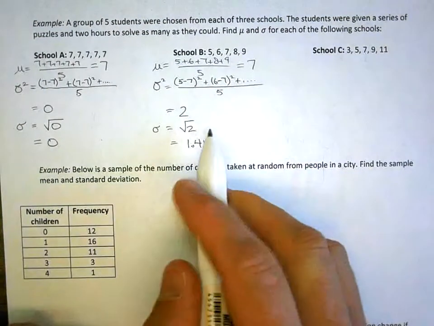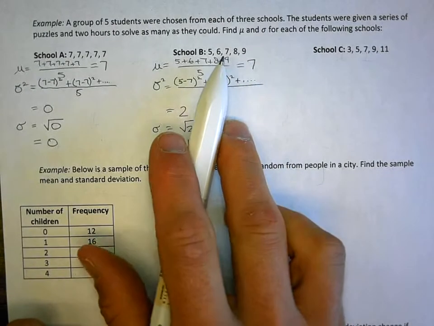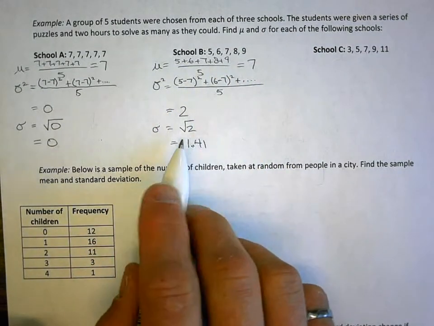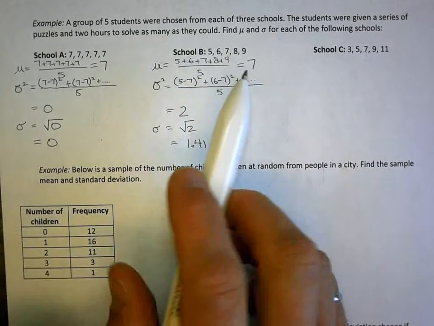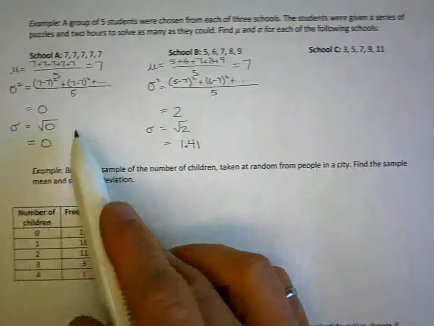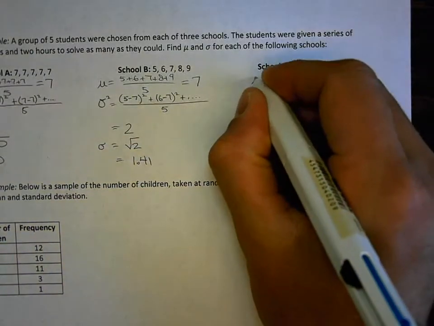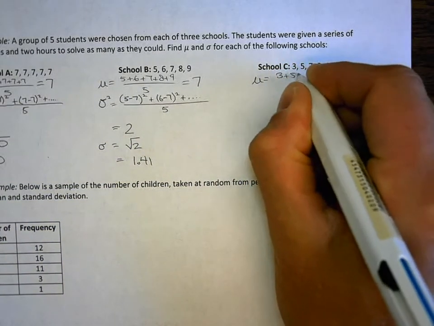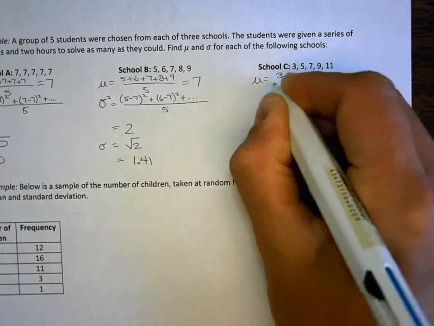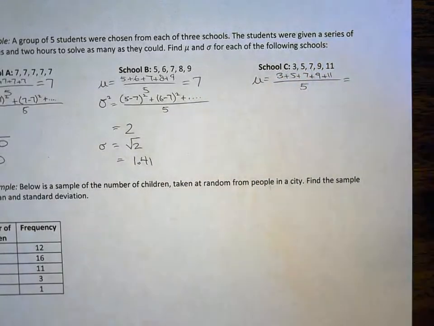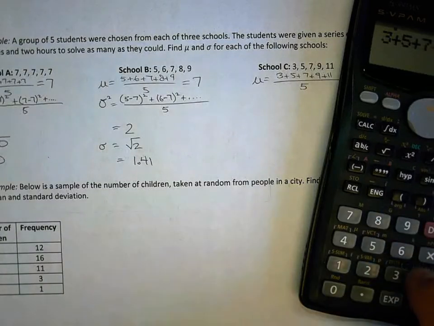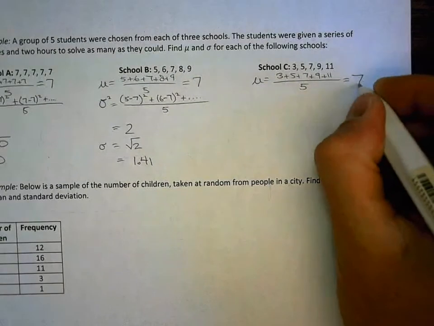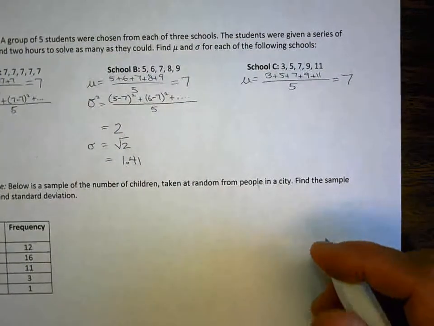So we see for this group they have the same average, 7, but the standard deviation is 1.41, indicating that there is some spread to this data. It's not all 7s. This data for school C, same thing. I add up all of my data points and divide by 5. 3 plus 5 plus 7 plus 9 plus 11 divided by 5 is 7. No surprise, it's still 7. Or maybe it is a surprise to you.